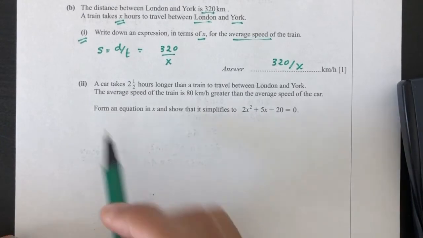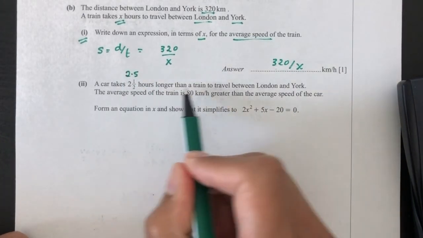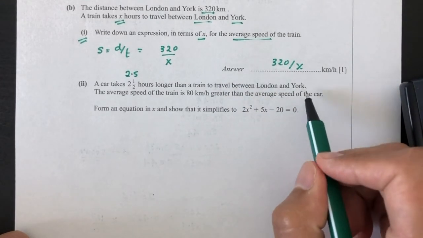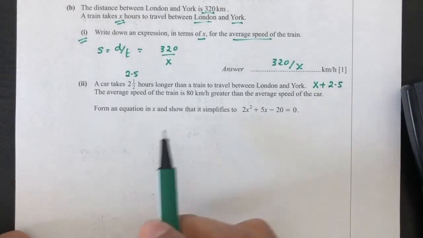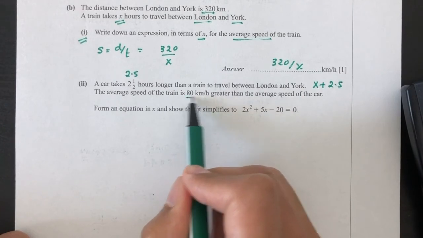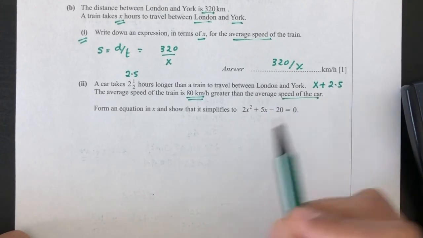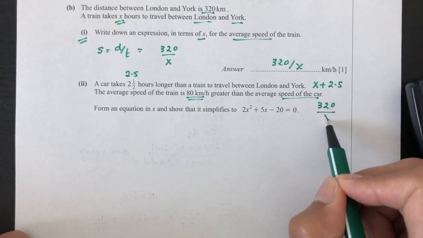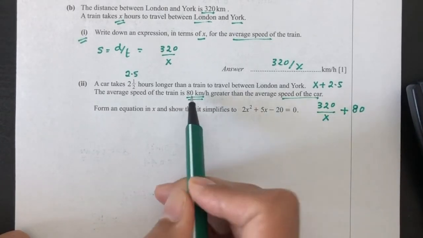Now for part 2, a car takes 2.5 hours longer than the train to travel from this to this. So if you take longer, it means you take X plus 2.5. The average speed of the train is 80 km per hour bigger than the average speed of the car. So the average speed of the train will be this plus 80 from what we have here.